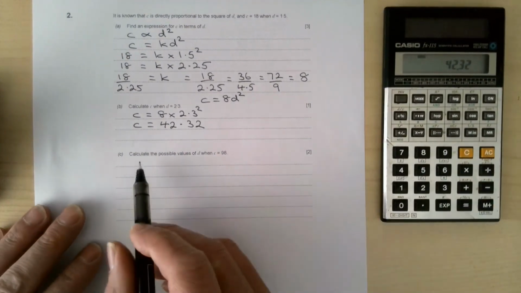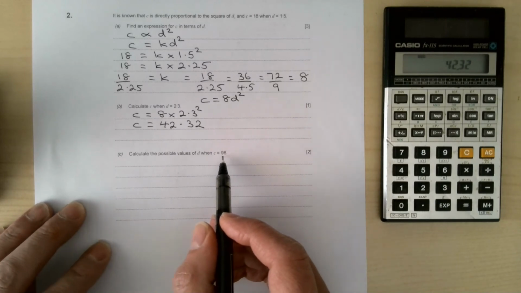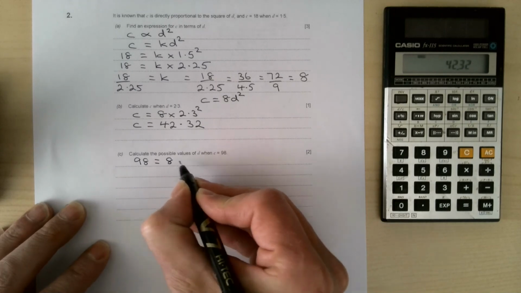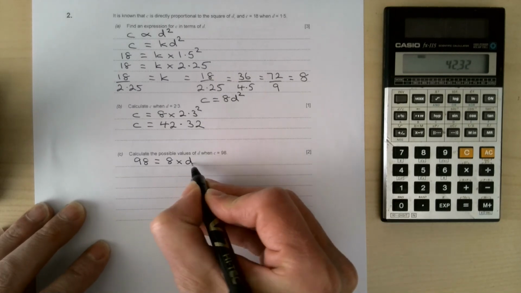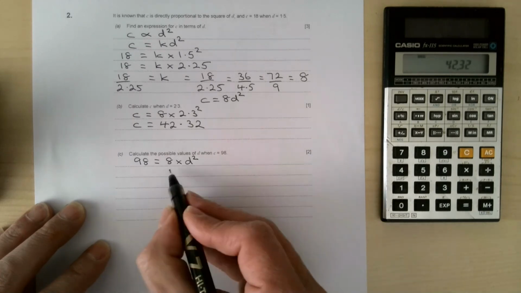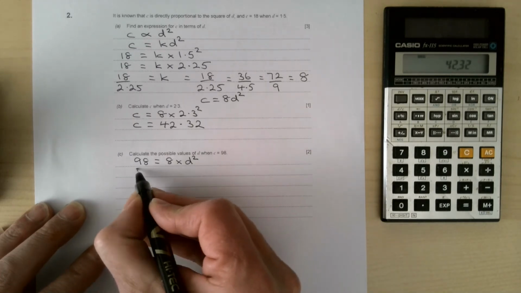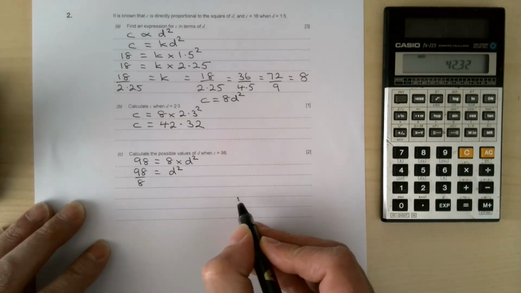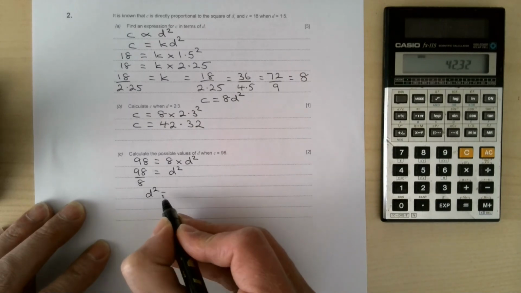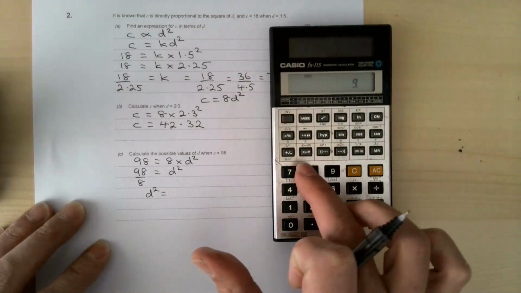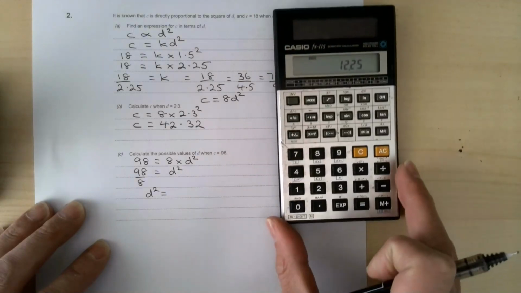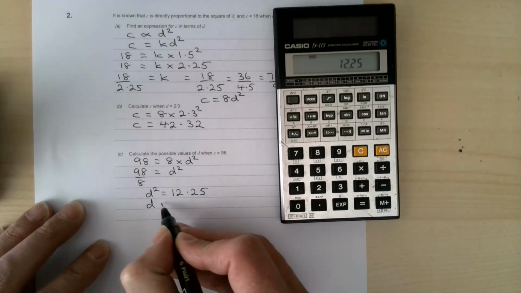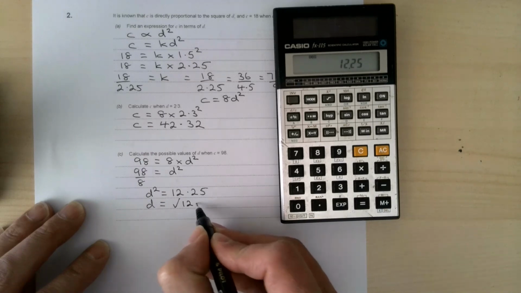And finally, calculate the possible values of D when C equals 98. So the other way round now. So C is 98, that's 98 equals 8 times D squared. Divide by the 8 to get D squared on its own. So 98 divide 8 equals D squared. So D squared is equal to 98 divide 8, 12.25, and D is going to be the square root of 12.25.